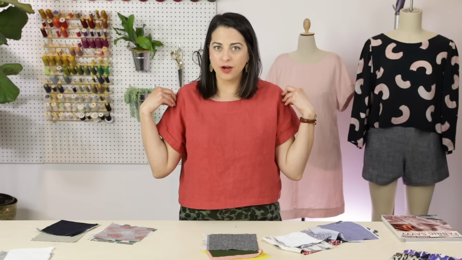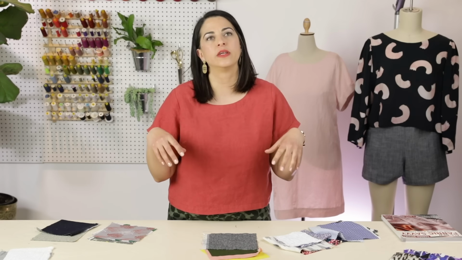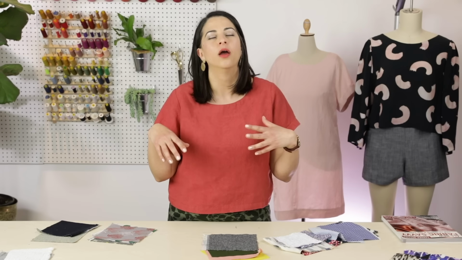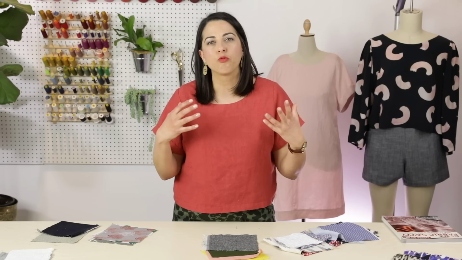So, linen, for example. I'm wearing a linen top right now. Linen is probably my favorite fabric. I know it can get a little bit wrinkly, but what I love about linen is that it really softens and ages beautifully. It's really fun to wear. I kind of like the rumpled look.